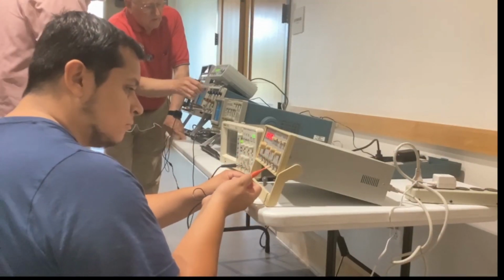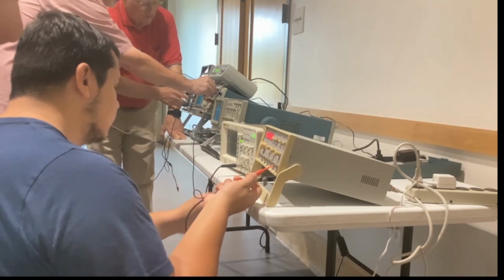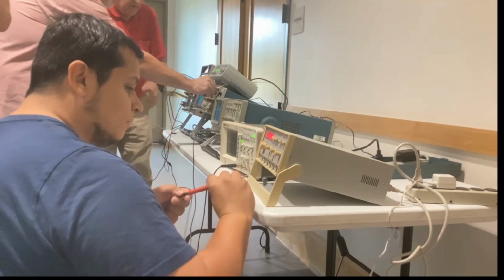And of course, that's 60 hertz, so that's why you got the flicker. And of course, you can move it back and forth, up and down, however you need to move it to get it where you want it.